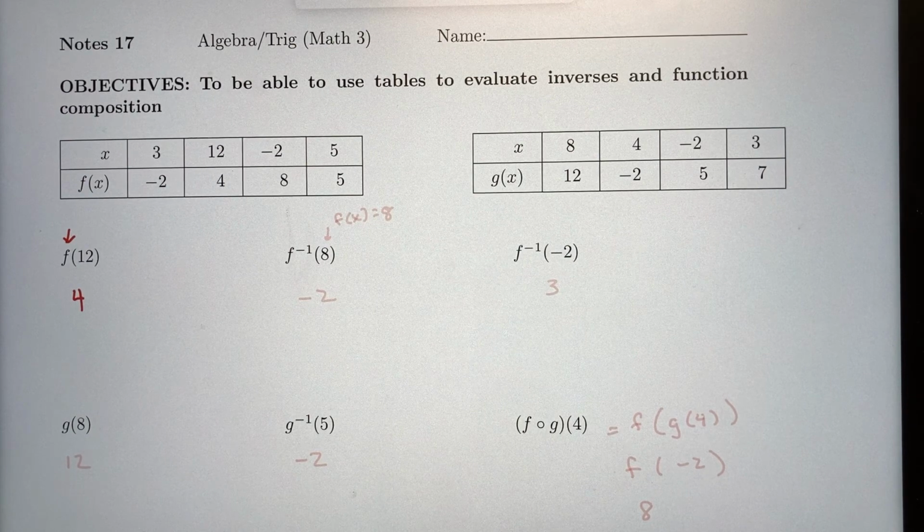F inverse, you look at the answer, and you're trying to figure out what x value gives you that. In this case, it's -2. F inverse of -2 is 3. Be careful that it's not f of 2, it's -2, it's f inverse.